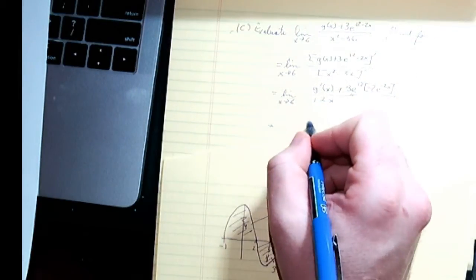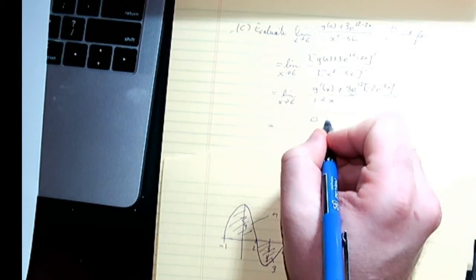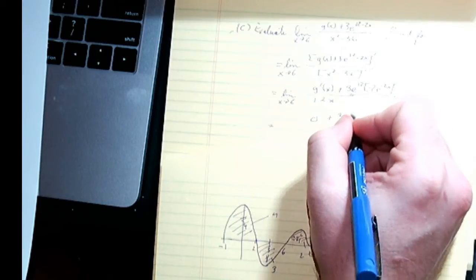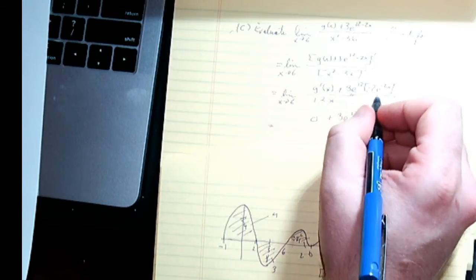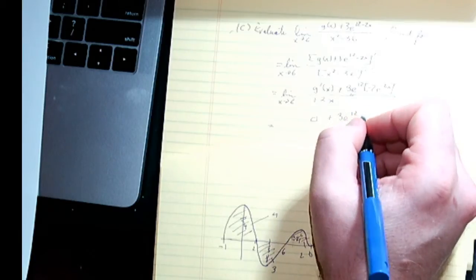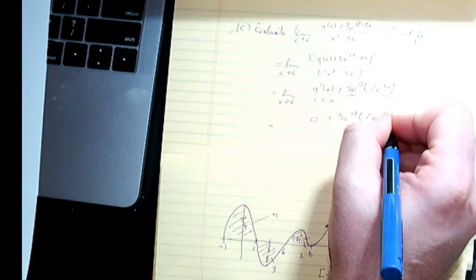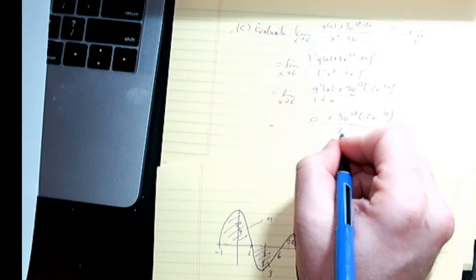Great. So this is 0, my favorite thing to compute because it's easy. What's this? This is 3 e to the 12th times minus 2 times e to the minus 12 over 12 times 6, which is 72.